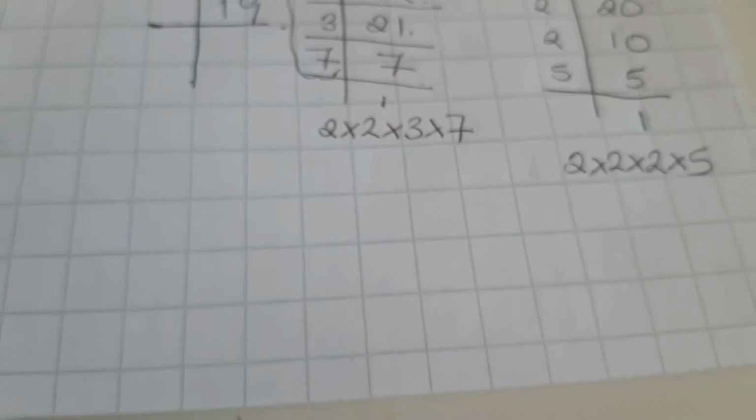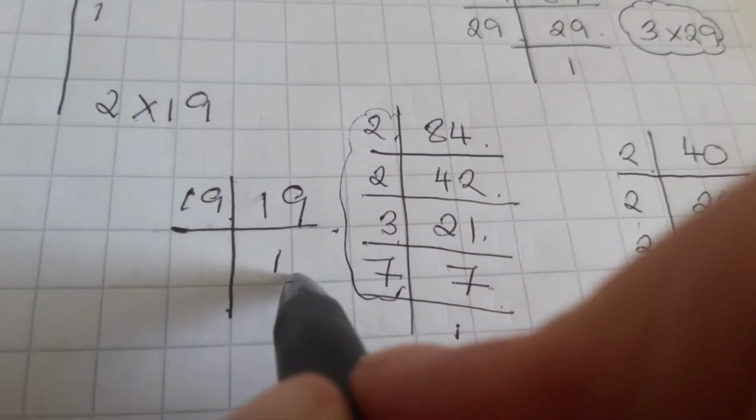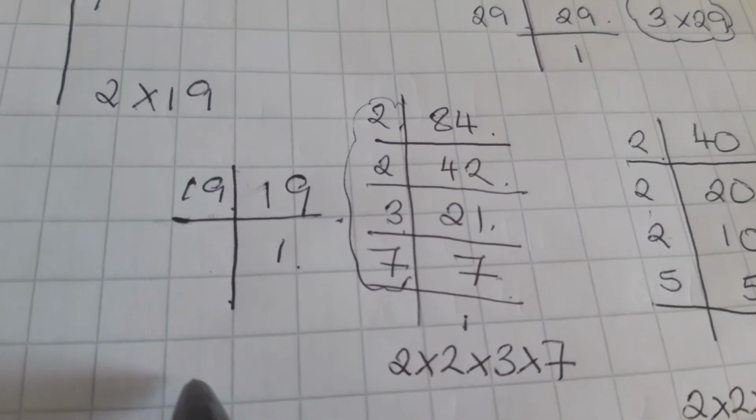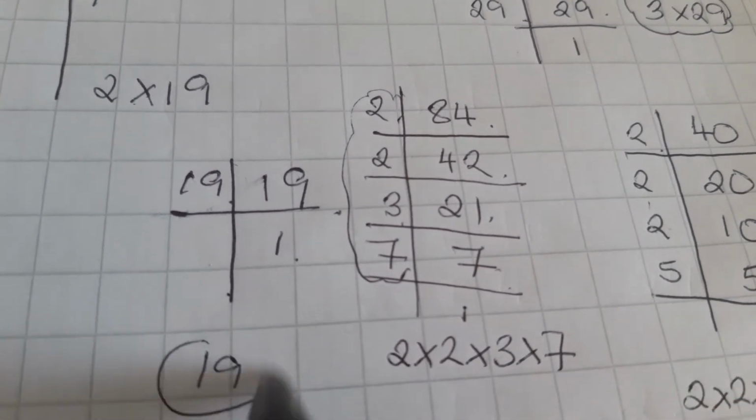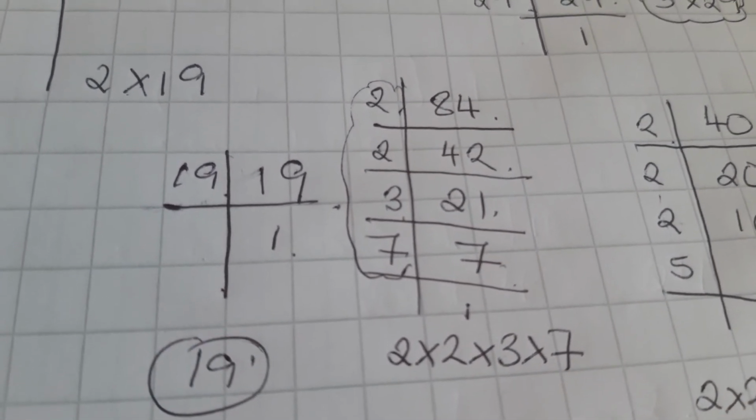Occasionally you'll get an actual prime number, like 19. The only thing that goes into 19 is 19. And the prime factors of 19 is just 19. It doesn't have a list of prime factors. Okay, 1 is not a prime number.